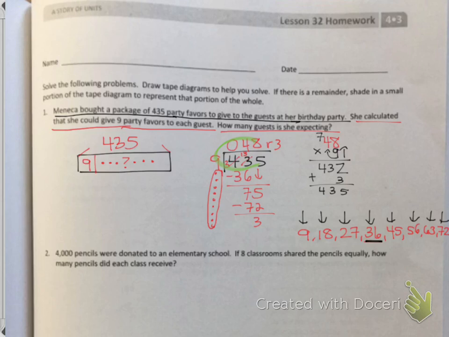So how many guests is she expecting? She is expecting 48 guests. Right? I'm leaving the remainder out of there just because it's a rough. I'm not going to put the remainder 3. It's usually 48 guests, and she's going to have 3 party favors left over. Okay.